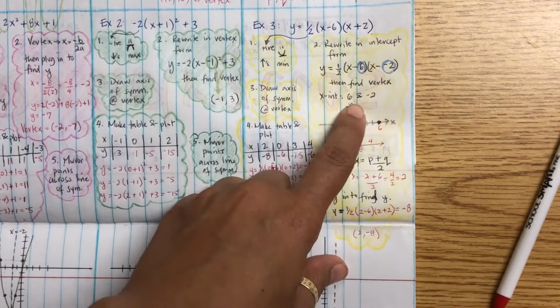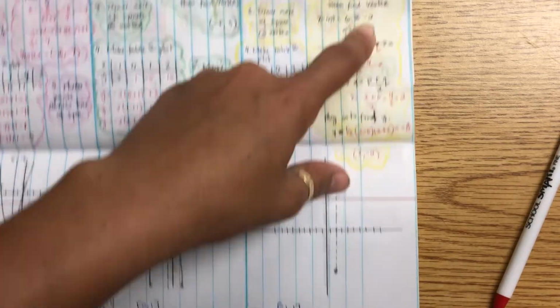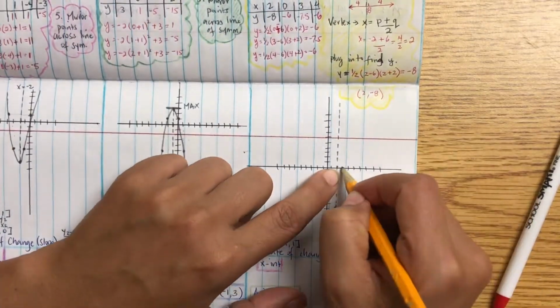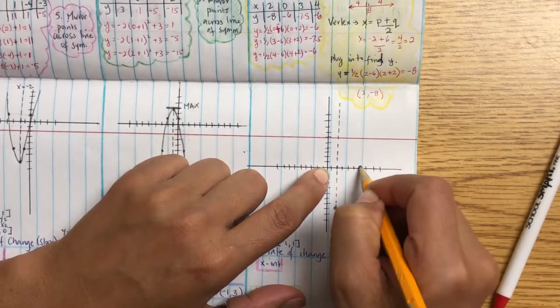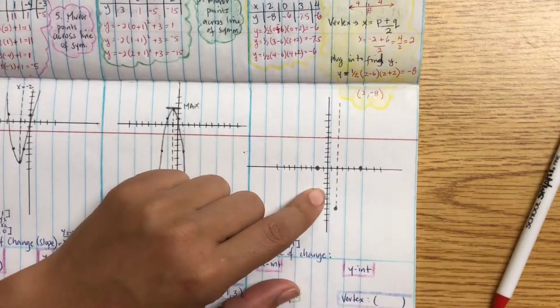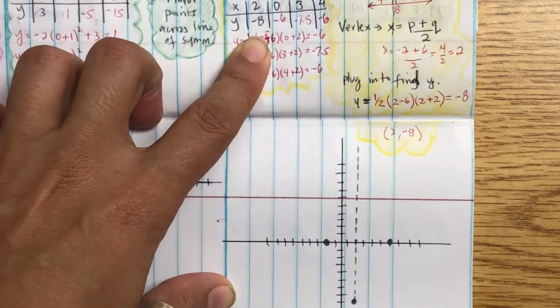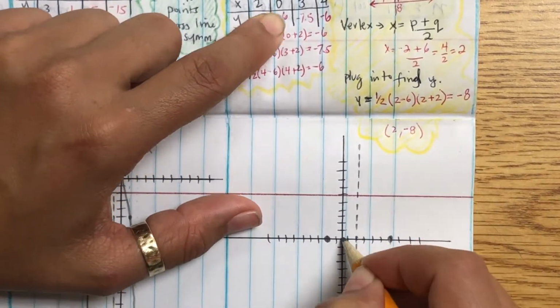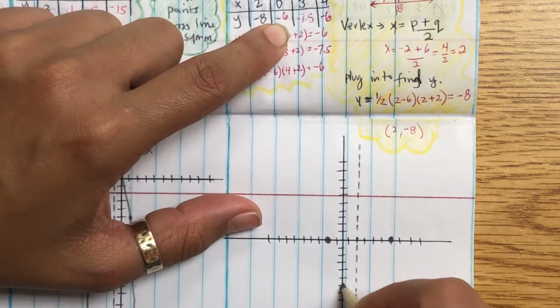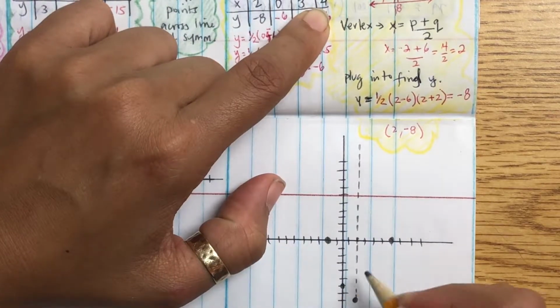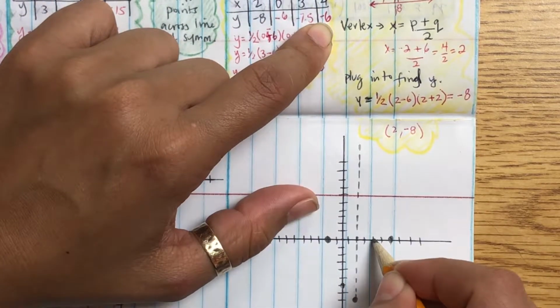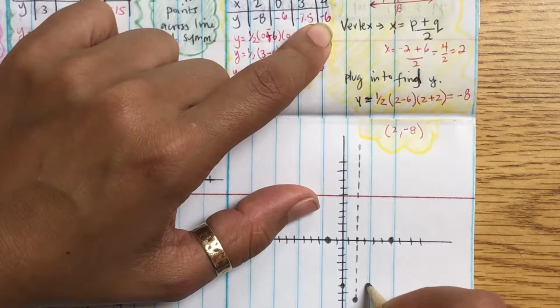So I already have my vertex. And actually I can even put in my roots. So my roots, where it crosses the x-axis, I can put those in: -2 and 6. And that's enough points to actually join it, but I'm going to go ahead and plot it since I already did it. Alright, when X is 0, Y is -6. Since the rest are giving me decimals, I'm not going to plot those points.